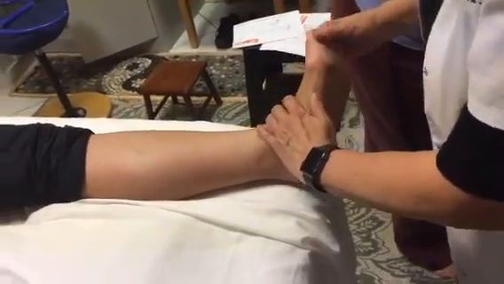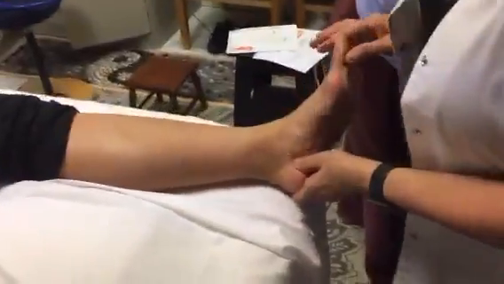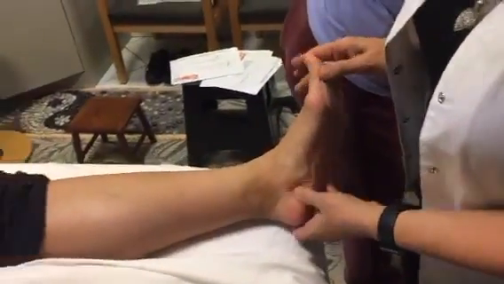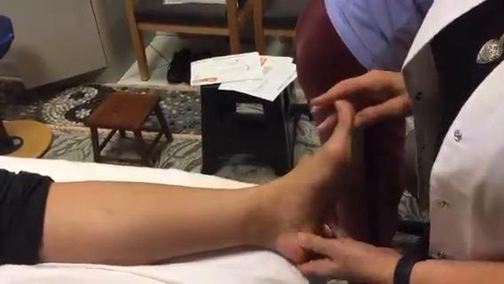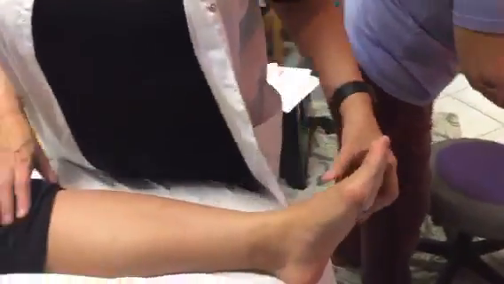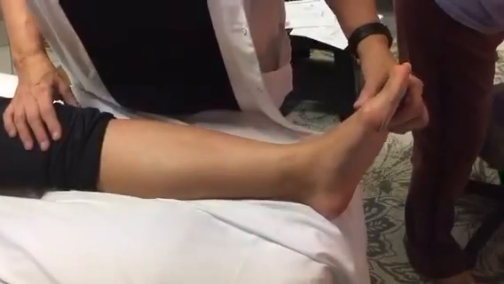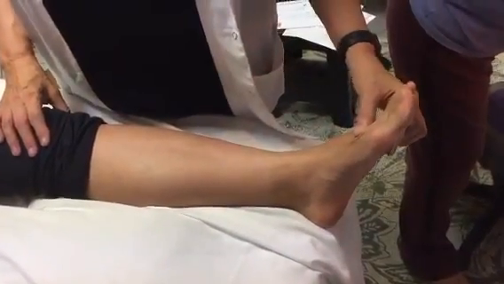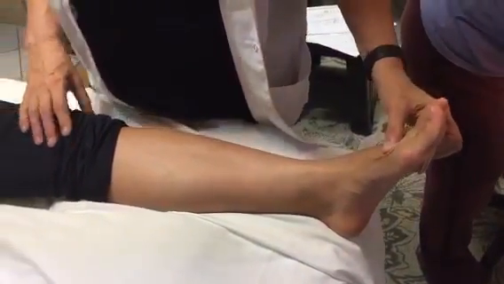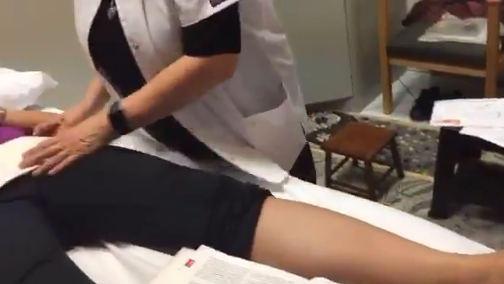Okay, so where were we? We were trying to figure out why this abductor does not want to fire. We might consider the nerve root for that one. What if we did the abductor hallucis and the adductor hallucis? Let's do S1 and S2. Let's take a look at that. I'll do it right while she's laying down.